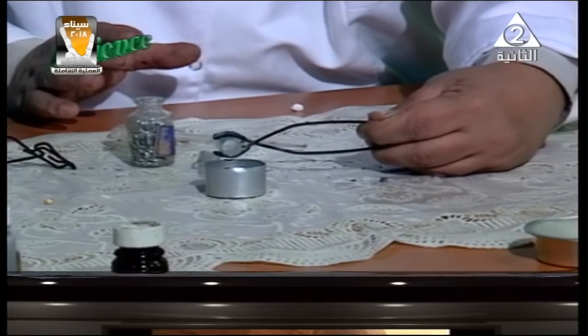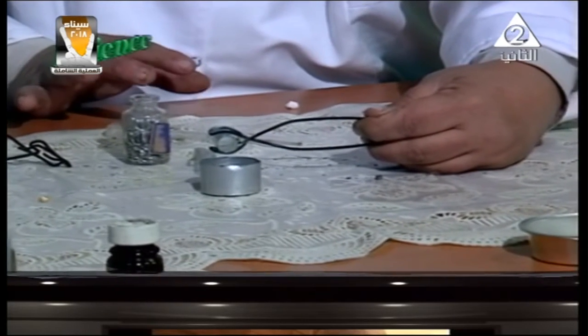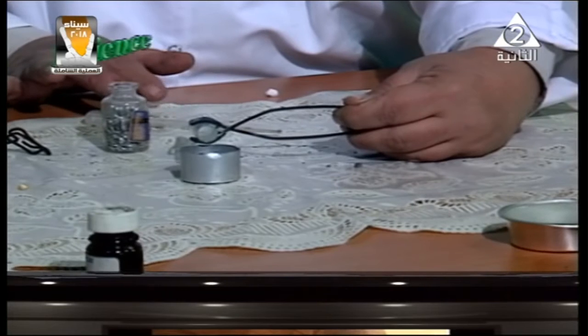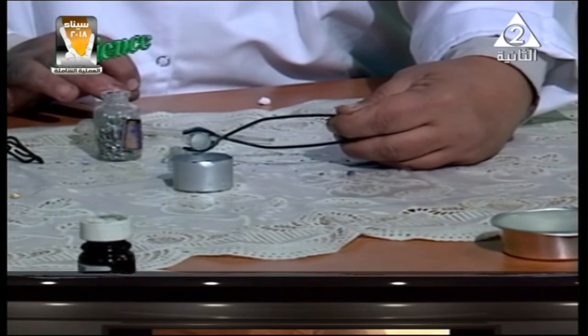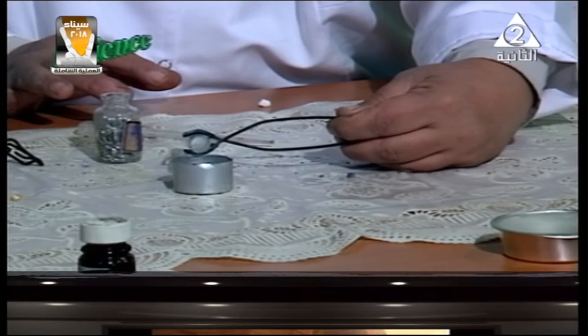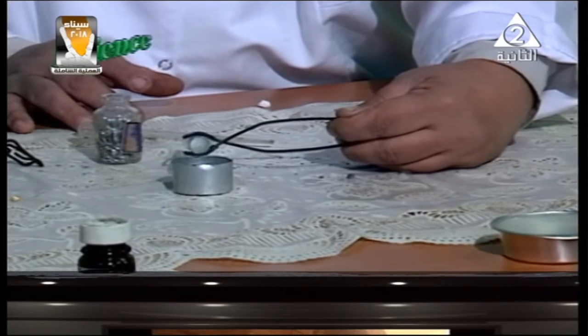So what do you know? The gas here is CO2. The test can be a burning or glowing splint, which will be put out. This is sodium carbonate.